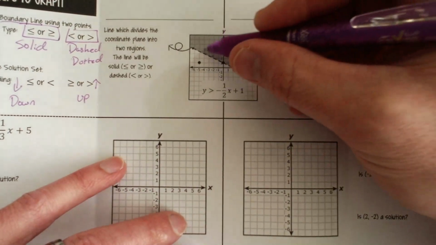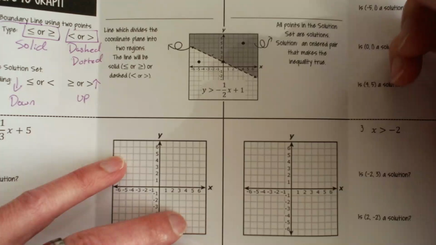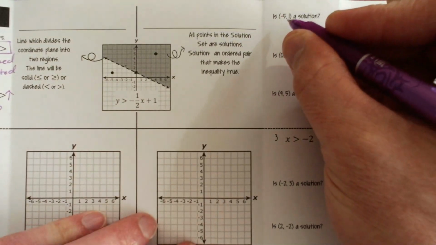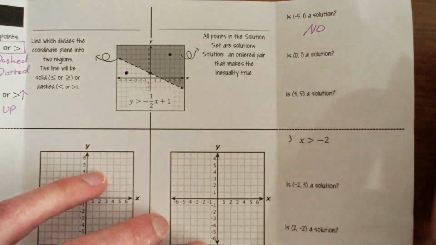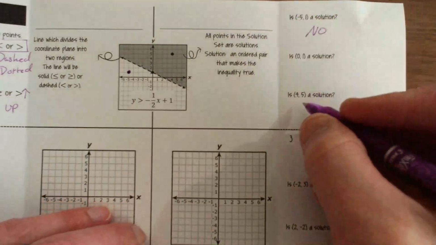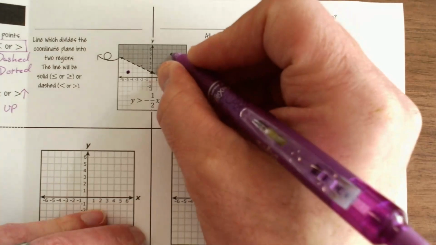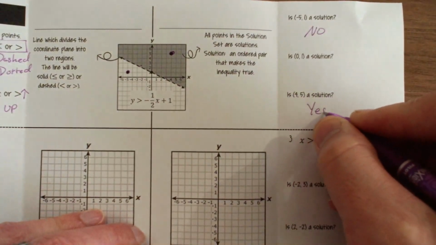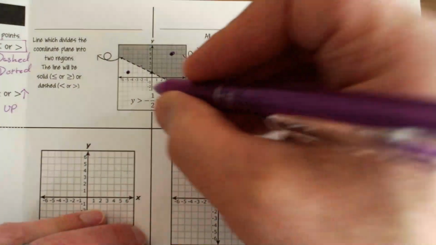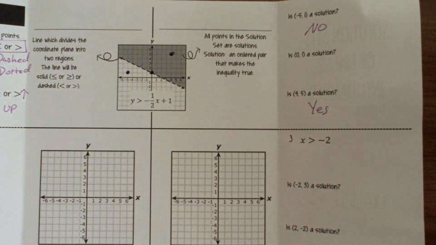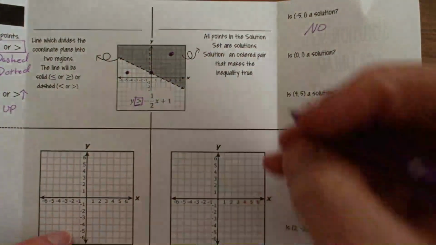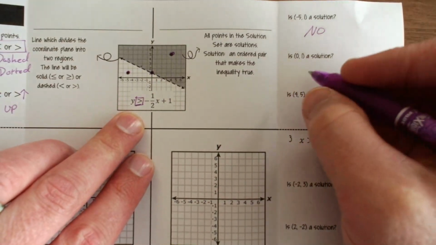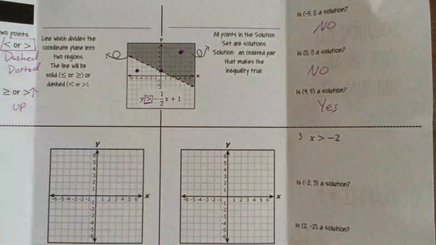And so therefore, all the points that are in this shaded region should work. So when we look at the first point, negative 5, 1, that is not in the solution set. So no, that does not work. When we look at the point 4, 5, we go over 4, up 5. That's in the solution set, so this one works. When we look at the point 0, 1, it's on the line. And so for this problem, because it is strictly greater than, not greater than or equal to, this is not a solution.